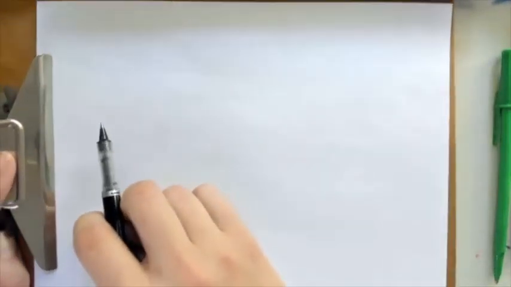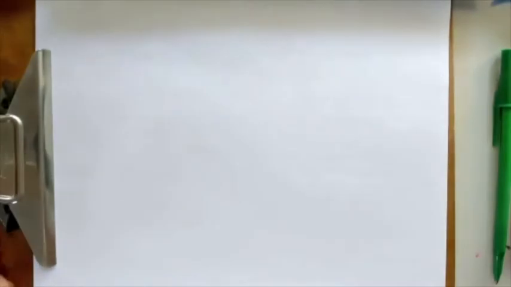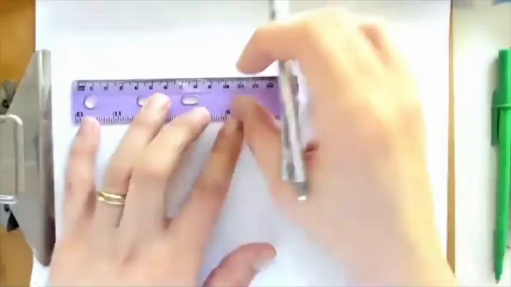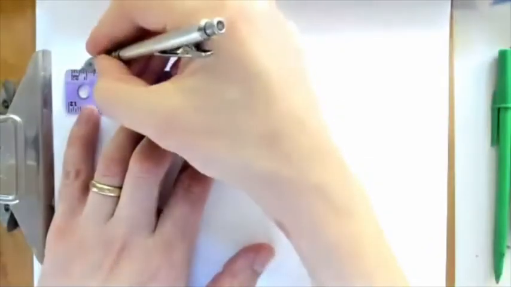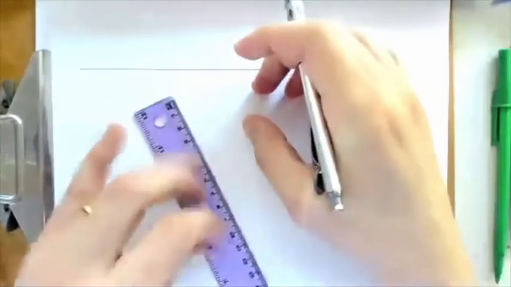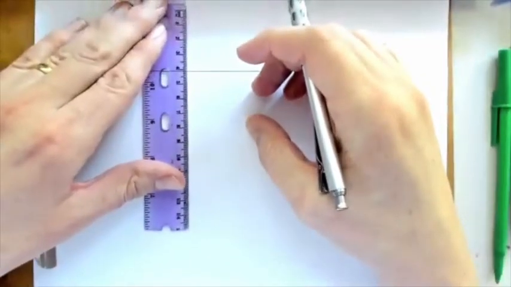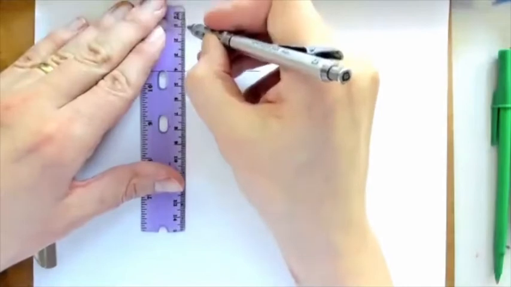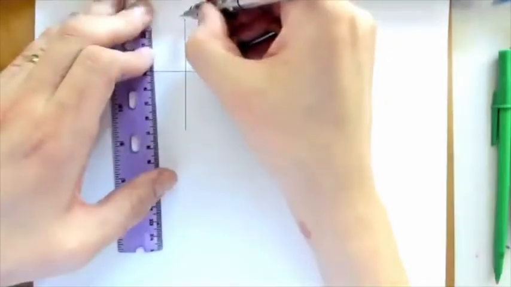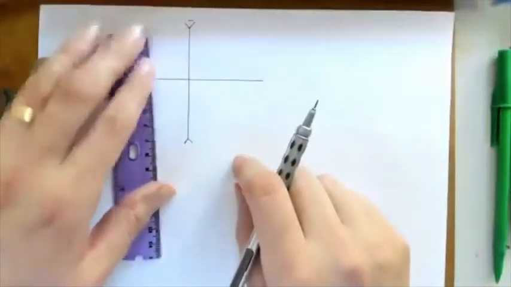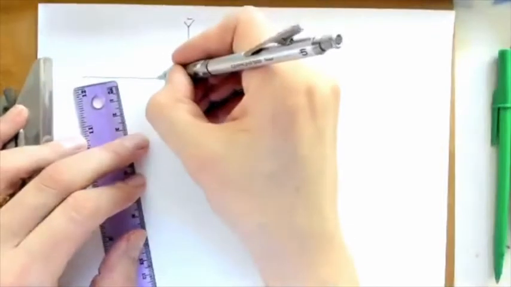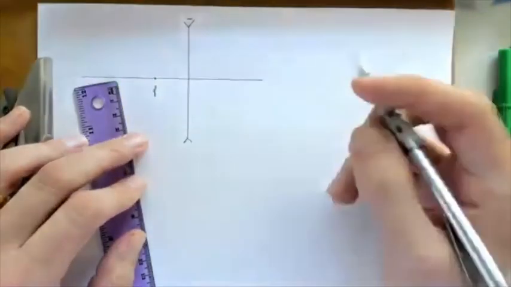Now let's use a diverging lens. We do the same thing, except in this case, this is a diverging lens, so it's thinner in the middle, and we also can put a minus sign here. And the focal point is here, so it's on the other side.